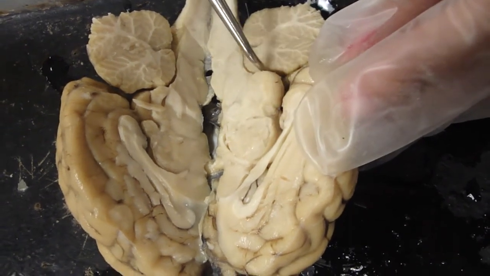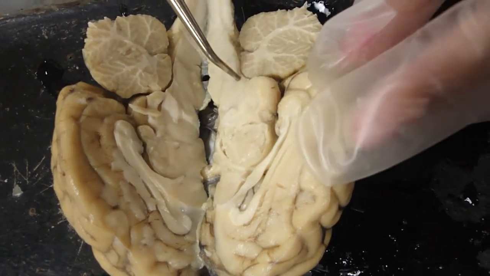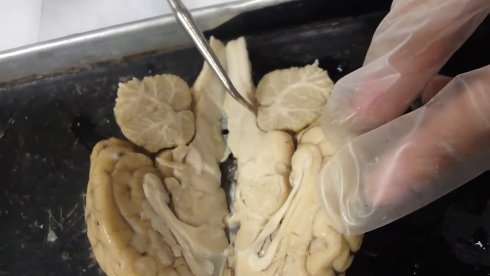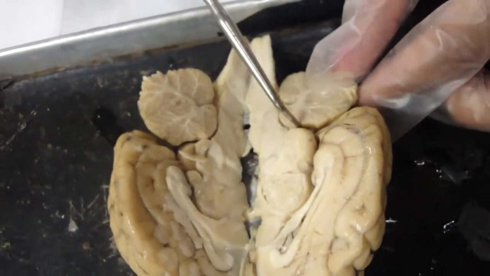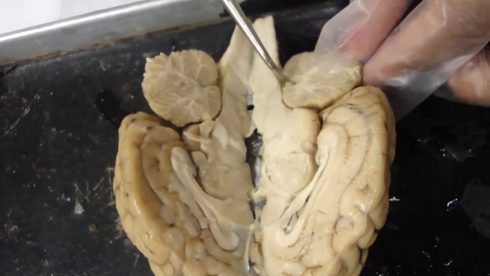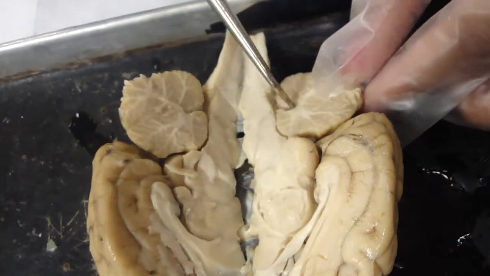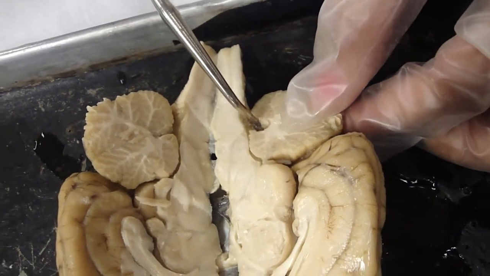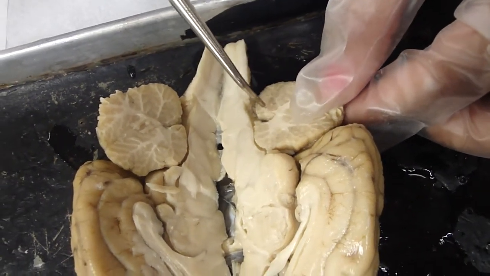If we keep following on down this direction, we'll come to the fourth ventricle. The fourth ventricle is along this little channel right here. And as it turns into the cerebellum, there's a little opening. And that other opening right in there, that extra little channel, would be the fourth ventricle.